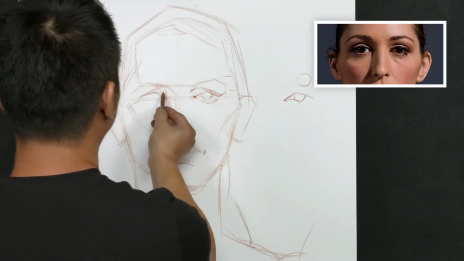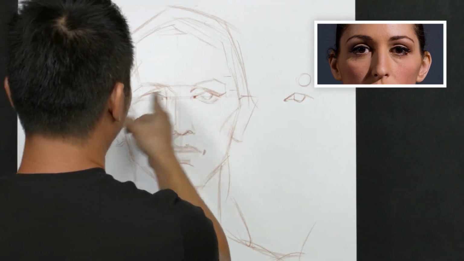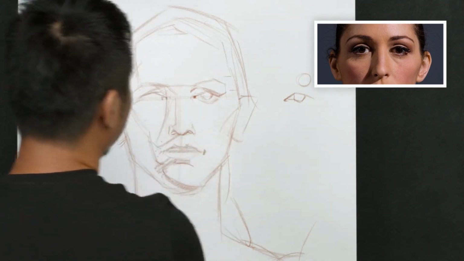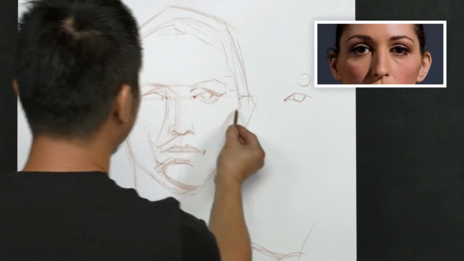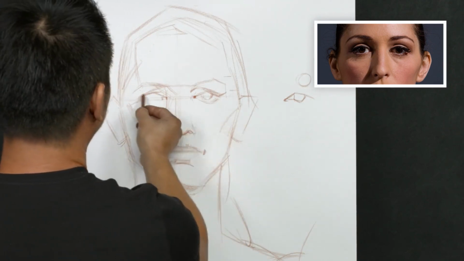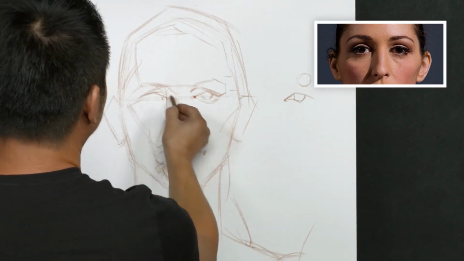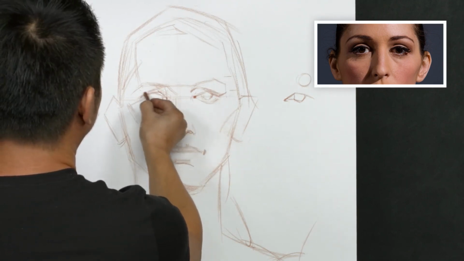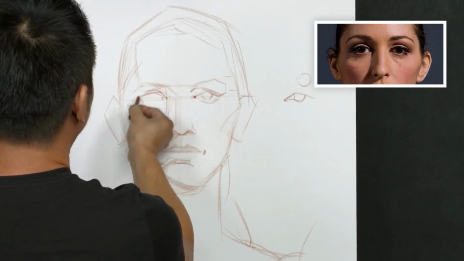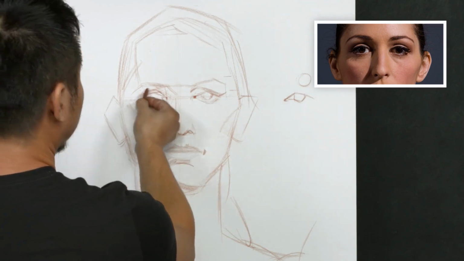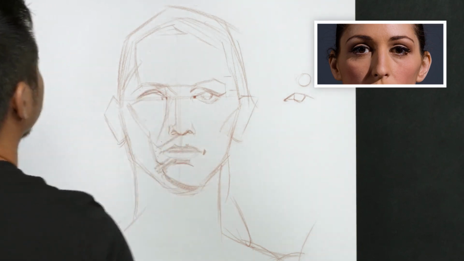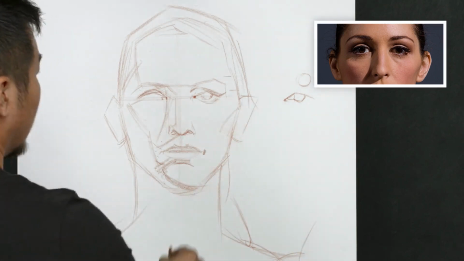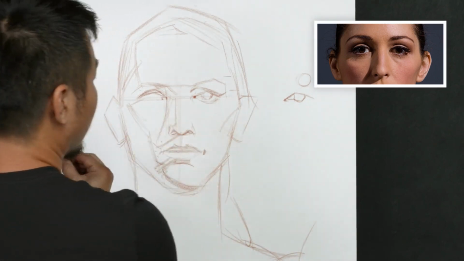Bring it out long. Don't make it too short. Compared to this eye, if I'm looking at this eye, I'm also looking at this eye to make sure I get that symmetry. Looks like this side has a little more white.